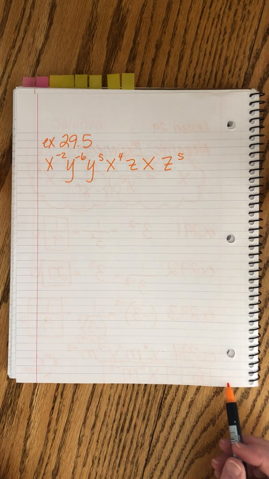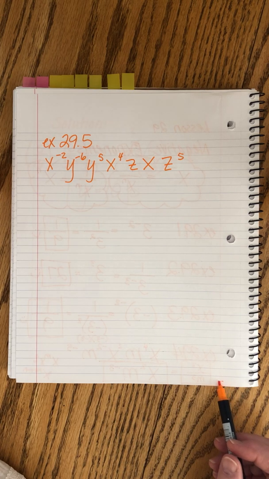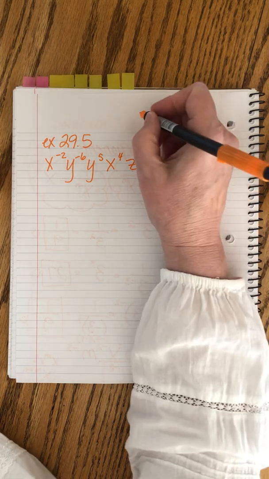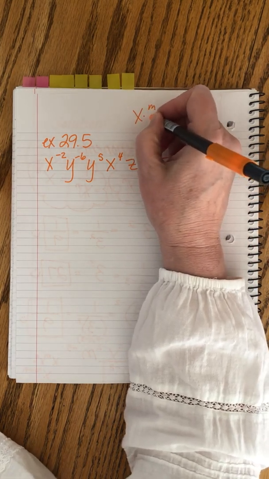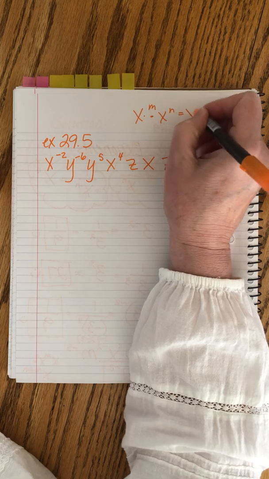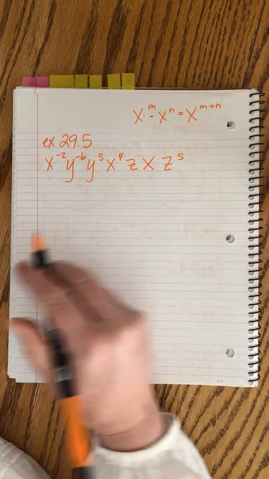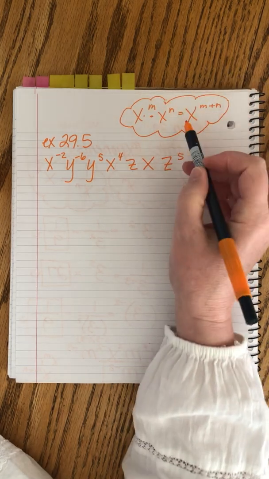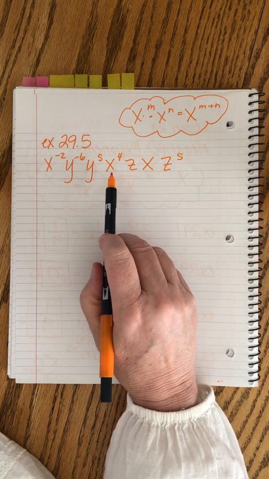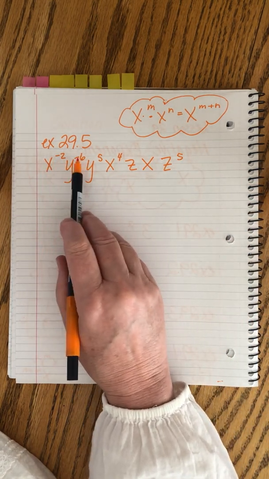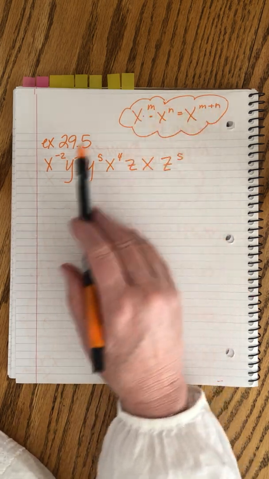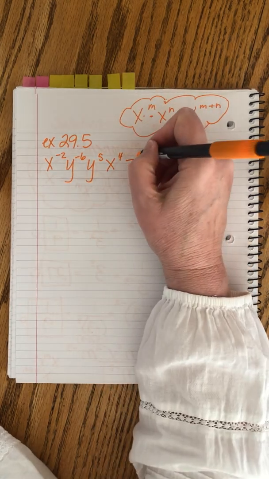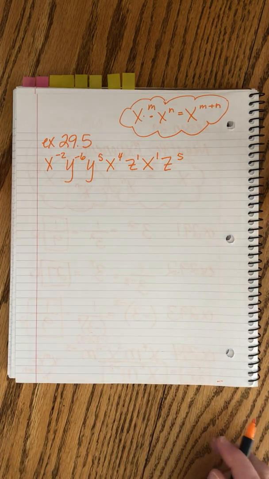All right. I see that I've got the same bases repeating over and over. I've got x's, y's, and z's, right? And I'm going to be combining those. I know that when I combine, I add the exponents, right? I just talked about that on the last page. That's called our product rule for exponents. So I don't have to take care of these negative exponents right away if I don't want to. I can just leave them and add them as negative numbers. I am going to want to put ones on these exponents that don't have a number.